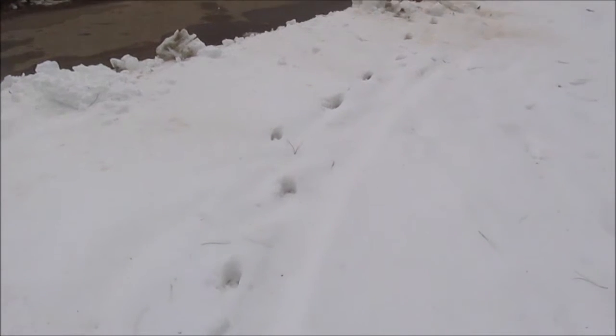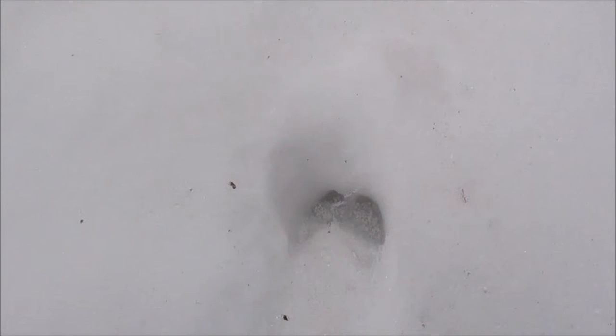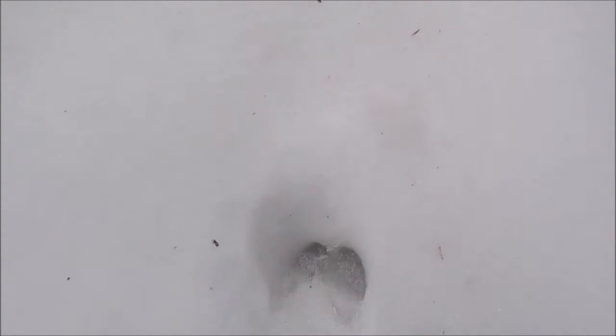Upon first looking at this track, you can definitely tell that it's a diagonal walker. If you look at it closely, you can see the shape of the individual track, and though it's surprising since it's so close to a road, it looks like we've got a deer here.